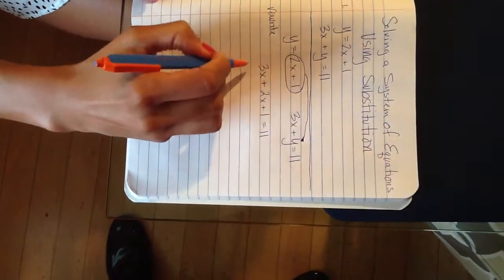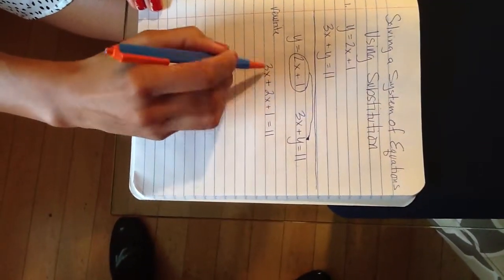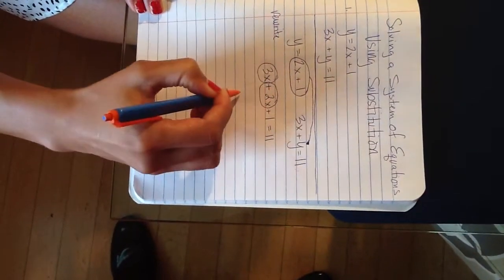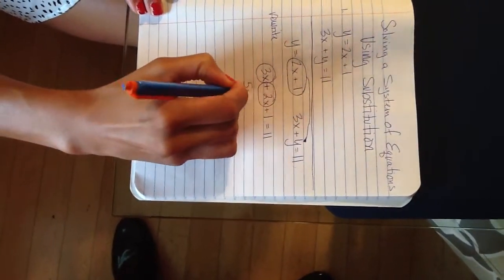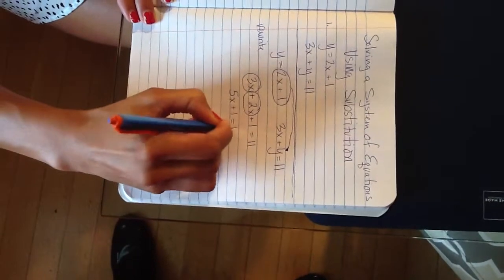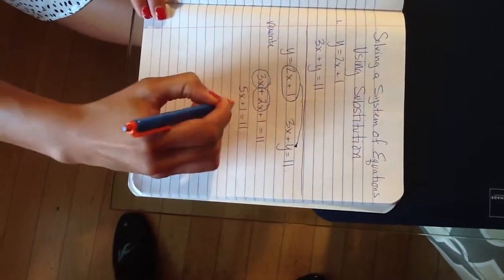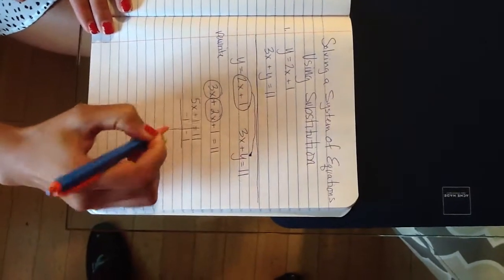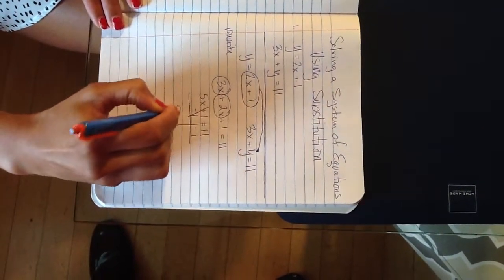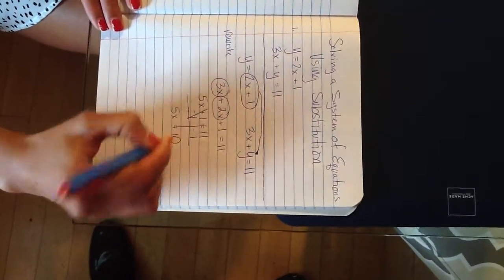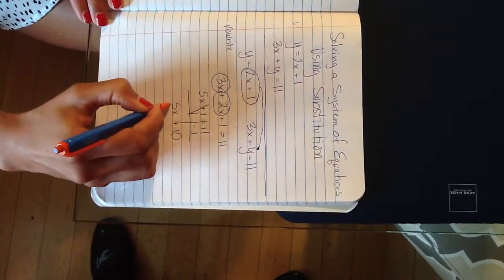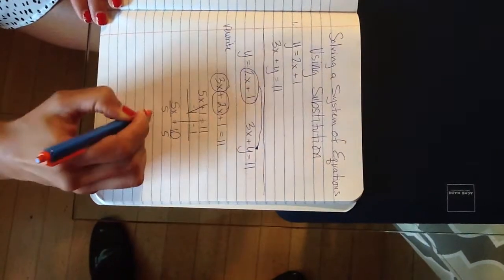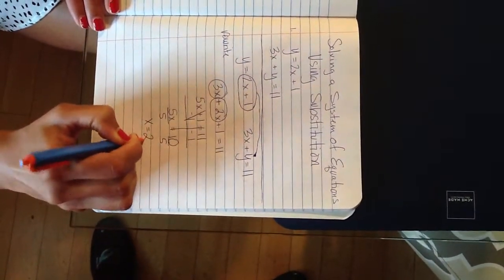Now we use our standard conventions for solving equations, so I see that I have like terms. I'm going to identify my like terms and combine those like terms. So I get 5x plus 1 equals 11. And now I need to subtract 1 from both sides of my equation. I get 5x is equal to 10. And using inverse operations, I will divide both sides by 5, and I get x equals 2.